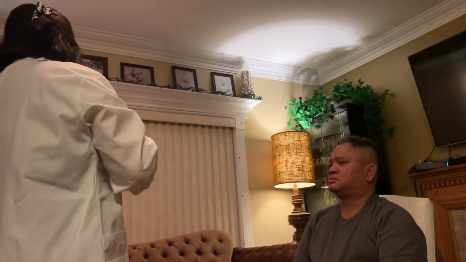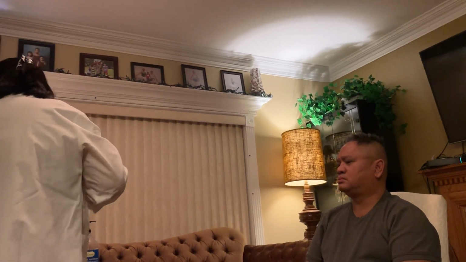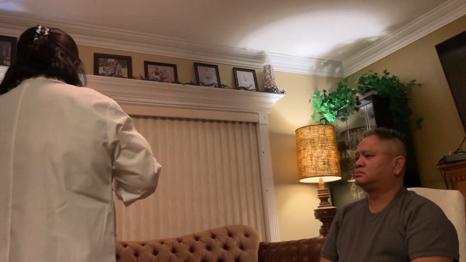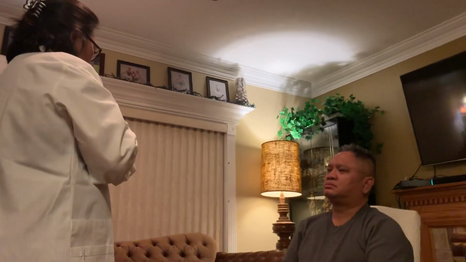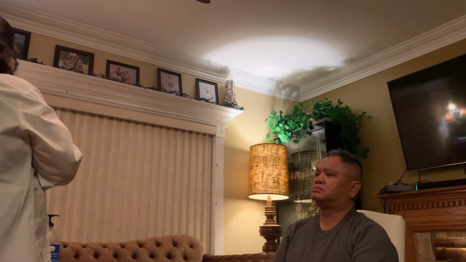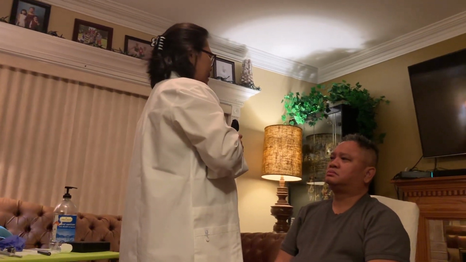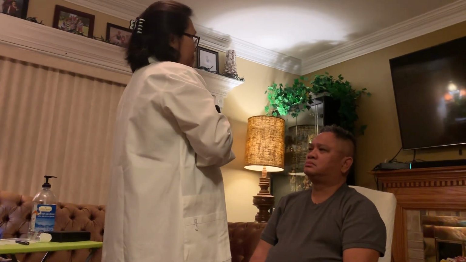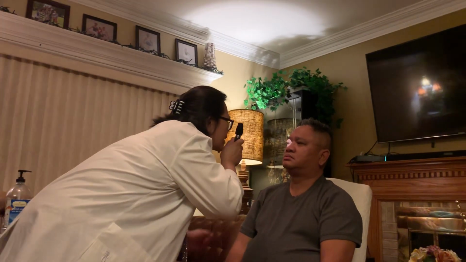So the next testing is I'm going to check the internal structure of your eyes, and I'm going to use the ophthalmoscope. So normally when doing the fundoscopic exam, it should be on a dim light. So I will use my right hand to test the right eye with a dim light. It's a little dim, so okay.